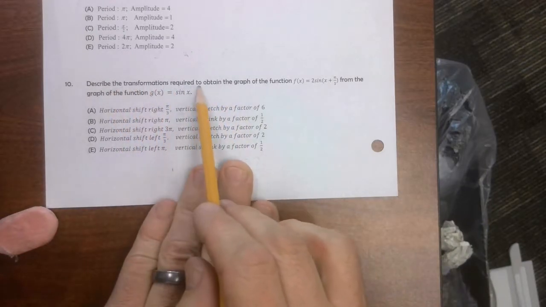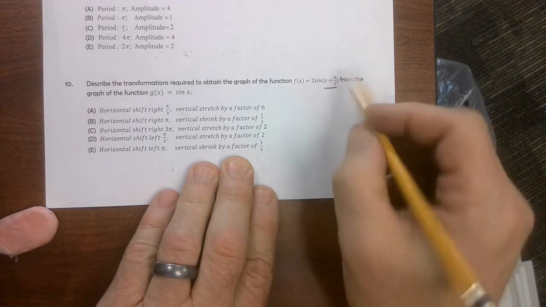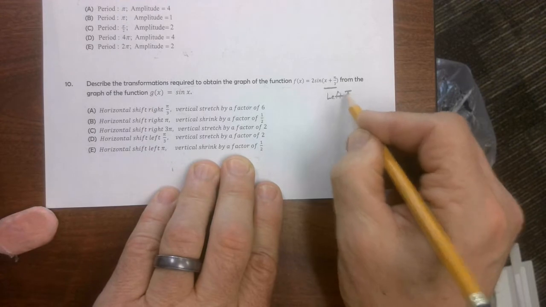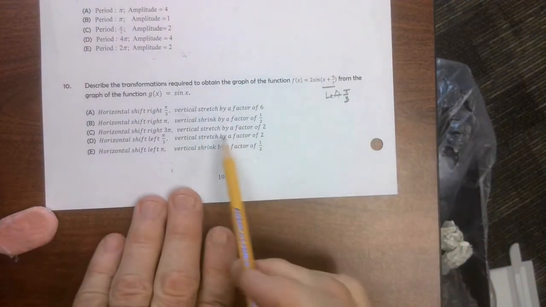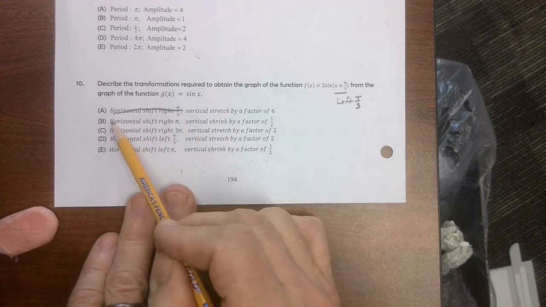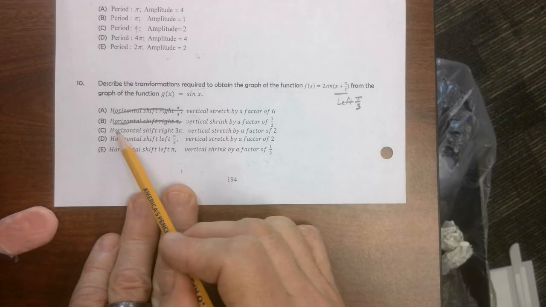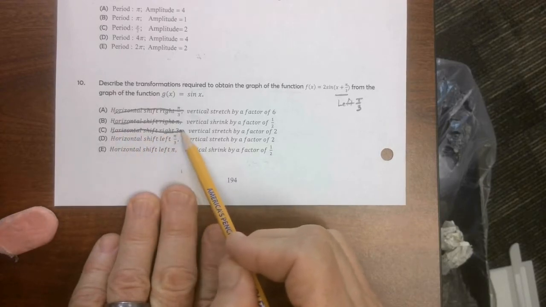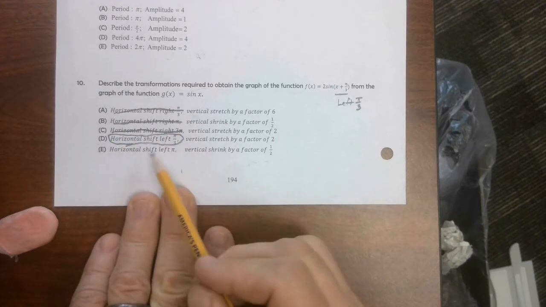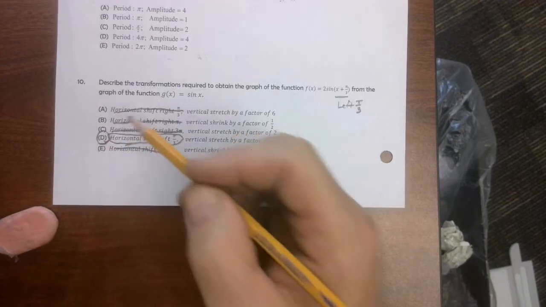Describe the transformations required to obtain the graph of this function. I'm going to start right here. Plus pi over 3 definitely means left pi over 3. So I'm going to look for anything that doesn't say that. So see, it says right pi over 3. Right pi. Right 3 pi. Look at this. Left pi over 3. And this says left pi. I could circle letter D and be done.